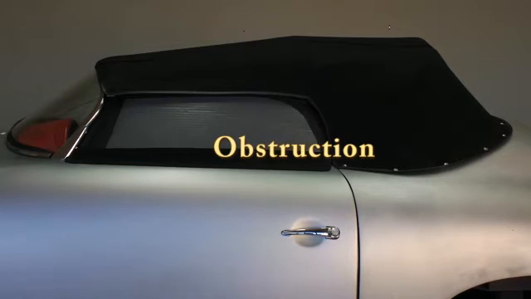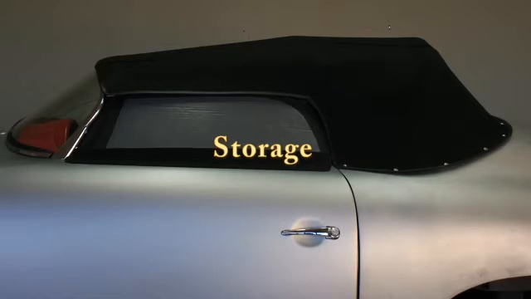The fourth item was storage. If the solution requires storage in the car, one should consider that seriously. Speedsters do not have excessive storage space, and also the damage that might occur to the solution when it is in storage.